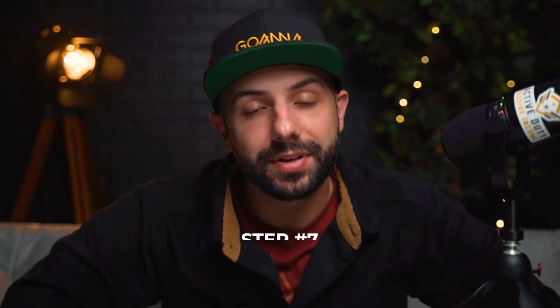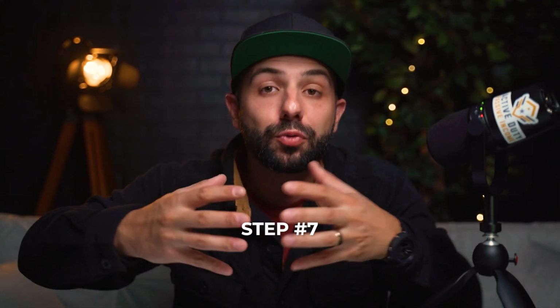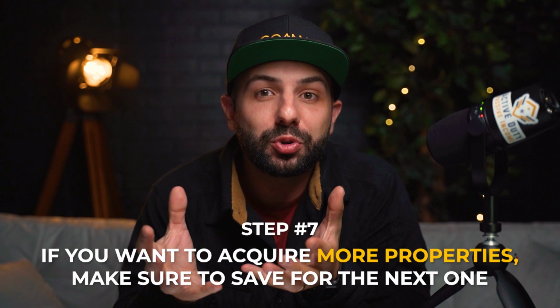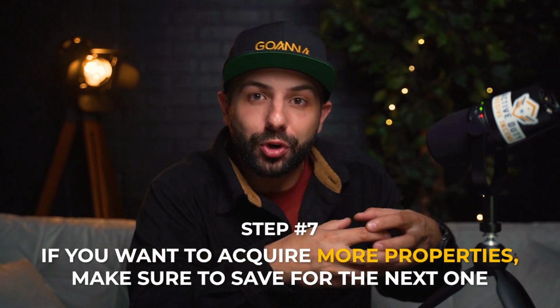And so you want to do that because now you're able to start the cash flow snowball and start saving that up for the next rental property, which brings me to step 7. Step 7 is if you want to acquire more of these, you should be saving for your next one, right? I mean, there's a lot of different ways you can acquire rental properties. You can use other people's money to acquire the next one, then pay them back after you add value to it or whatever. There's an unlimited amount of ways you can skin the cat of acquiring the next property to add to your portfolio.